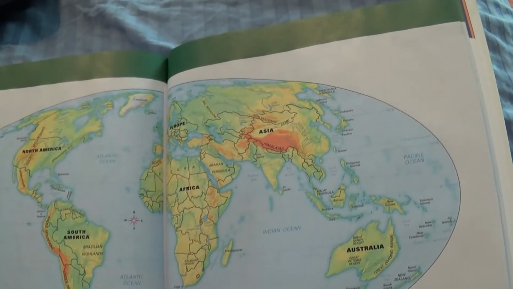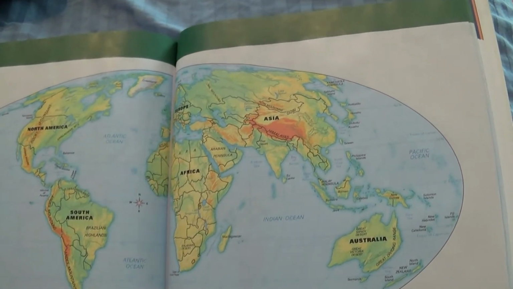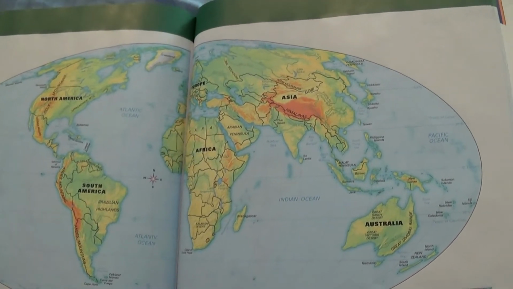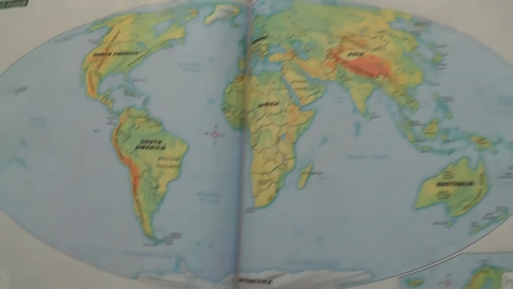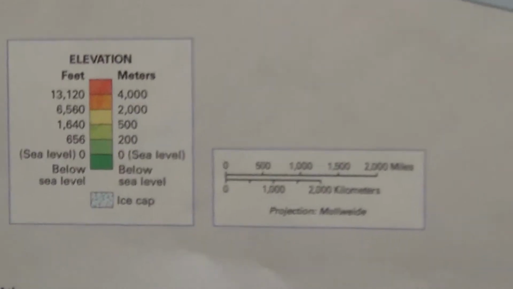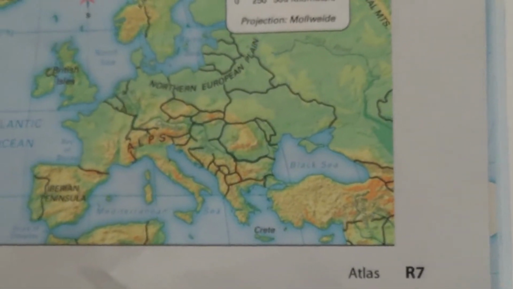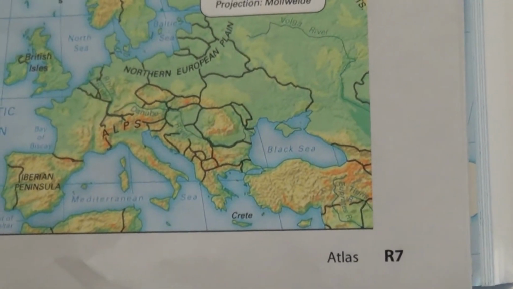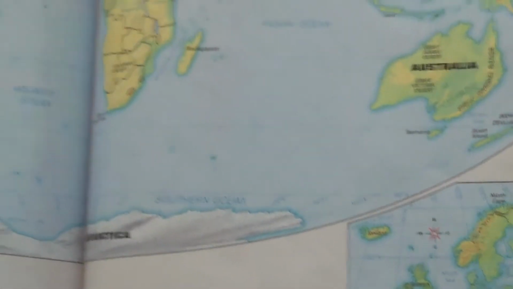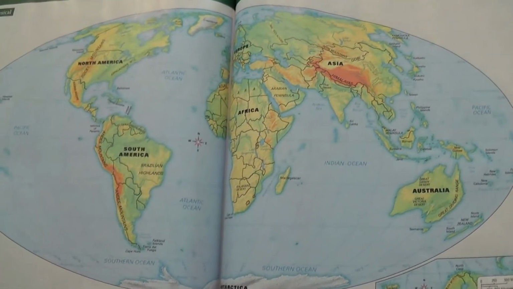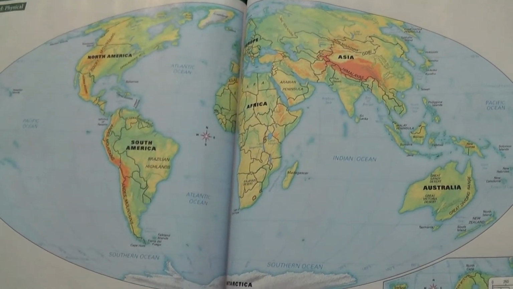So what we'd have to do is flip it over to this map over here on R6 and R7. So I'm at R6, and here we are at R7. The Black Sea is right north of the country of Turkey.